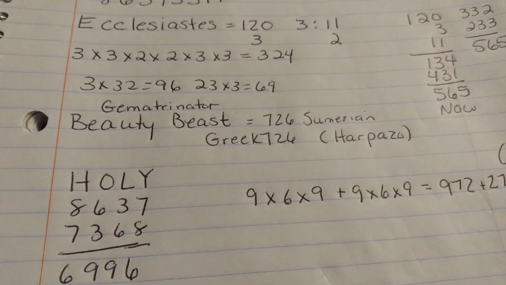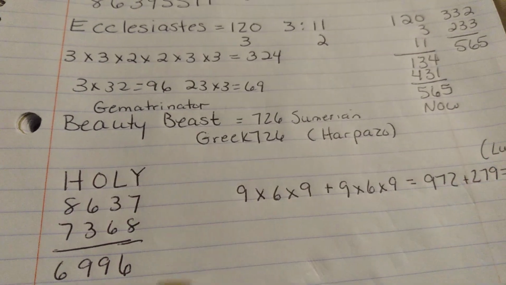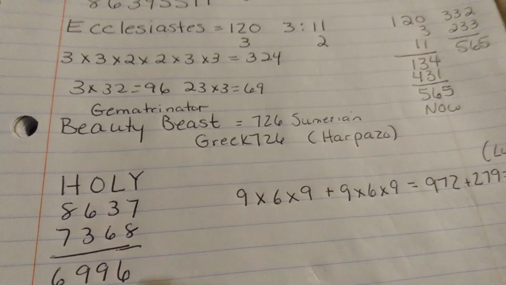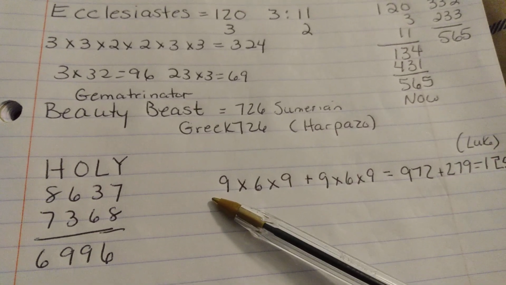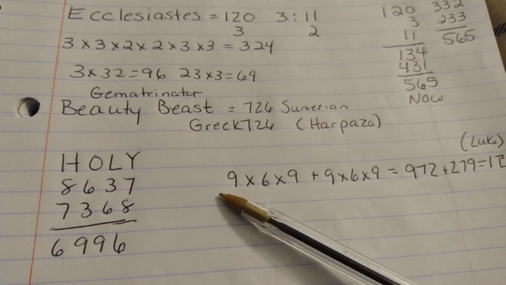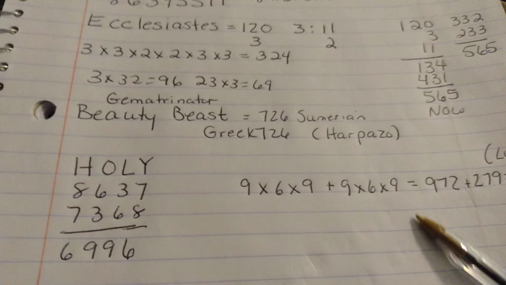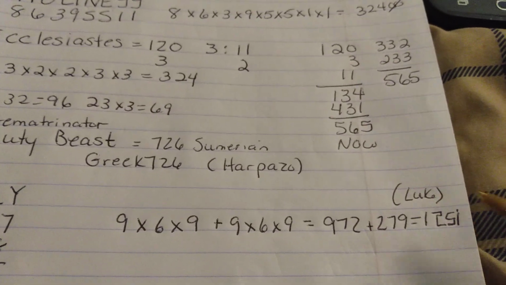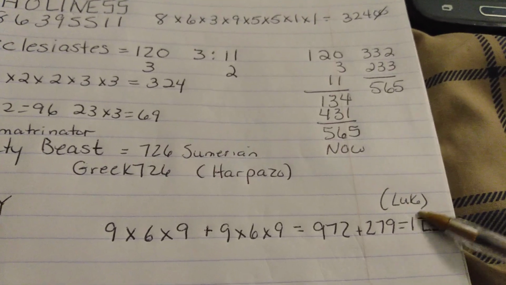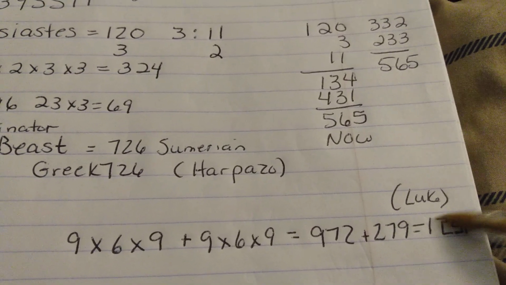Because God is perfectly symmetrical. He's time and anti-time together. So there's no time. So he doesn't live in time. He lives in the now. And if you take the numbers of the scripture, 9 times 6 times 9 plus 9 times 6 times 9, it's going to equal 972 plus 279 is going to be 1251. You know that 51 is a reflection of 12. And you know there's 12 numbers on the clock. You get 12 going backwards, like time and anti-time.